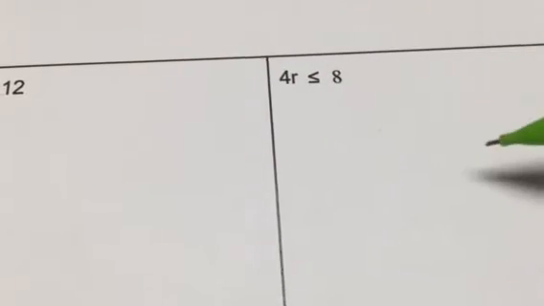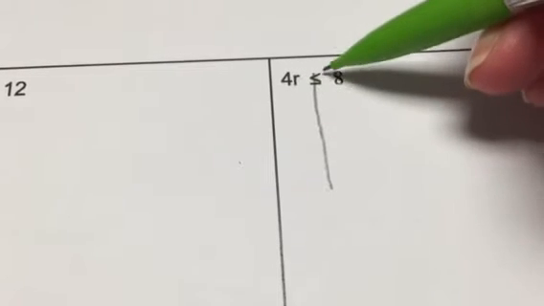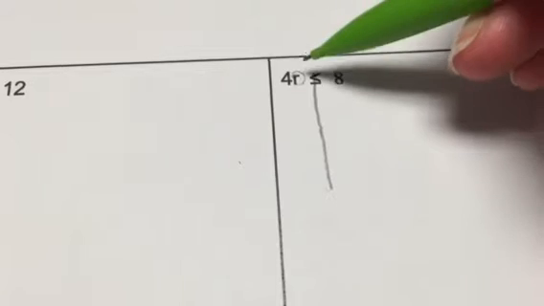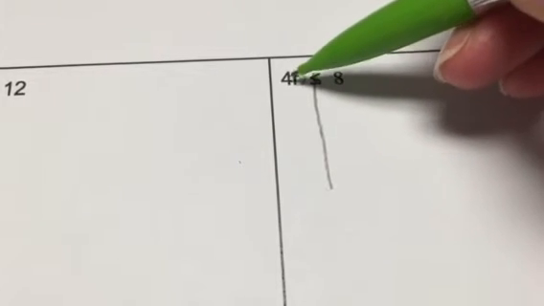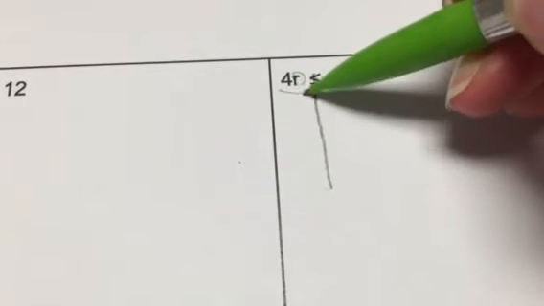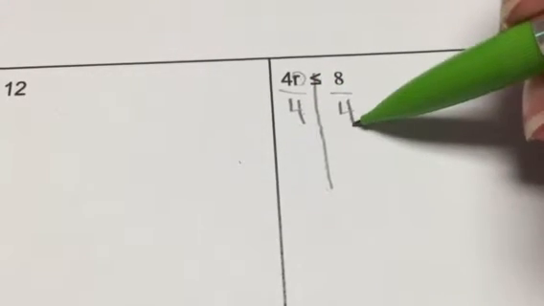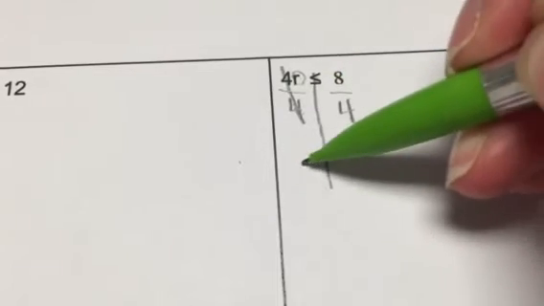All right, then let's go to the third one over. Same thing again, put my line down. Right now I have 4 times r is less than or equal to 8. I want to get the r by itself, but right now it's being multiplied by a 4. So the opposite is to divide by 4, and whatever I do on one side, I do it to the other. My 4 is reduced to 1r. I bring down my sign, and 8 divided by 4 is 2.